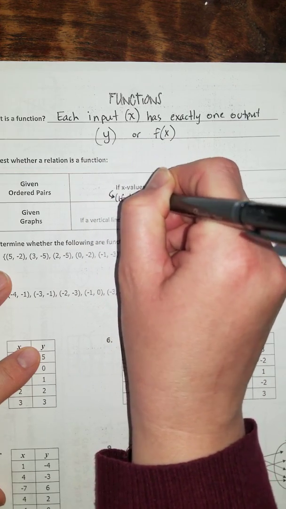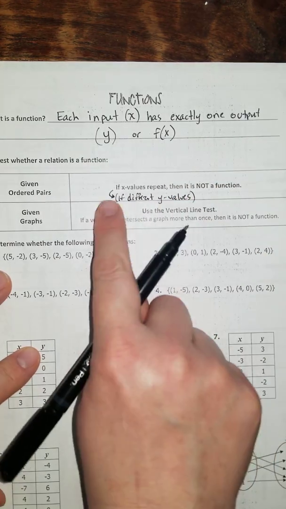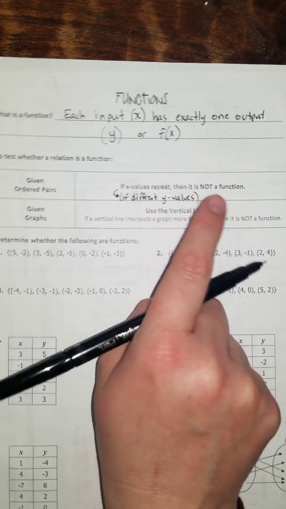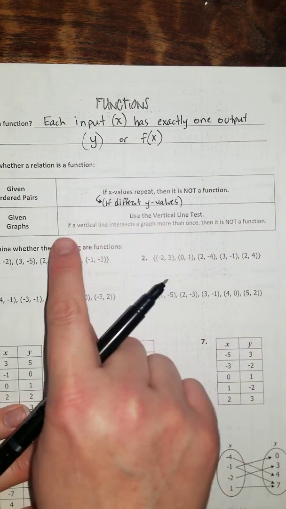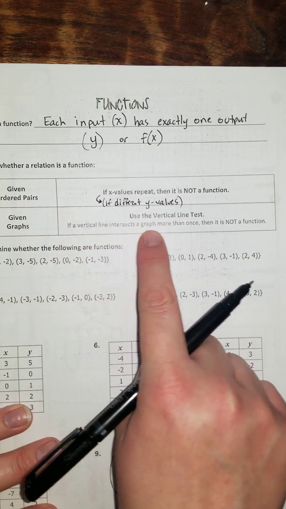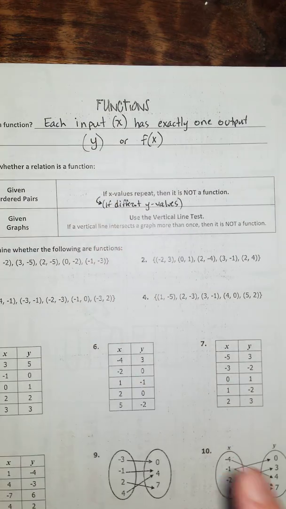So here the y values have to be different. If the x repeats with different y values, then it's not a function. And then here it says use the vertical line test. If a vertical line intersects a graph more than once, then it's not a function.